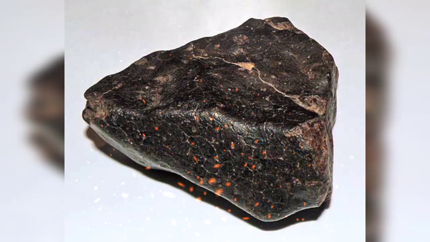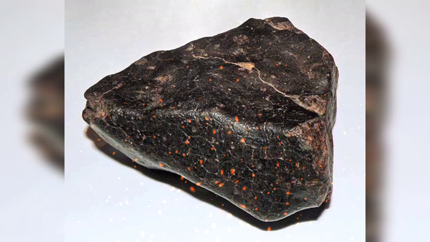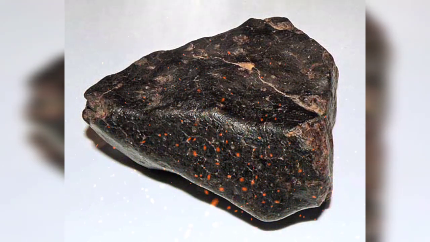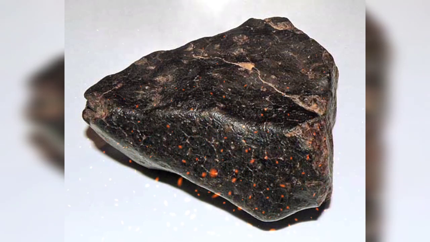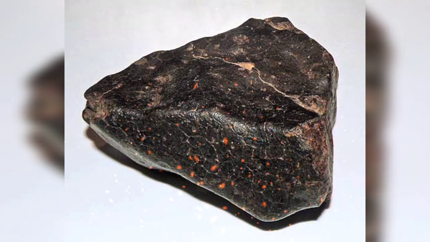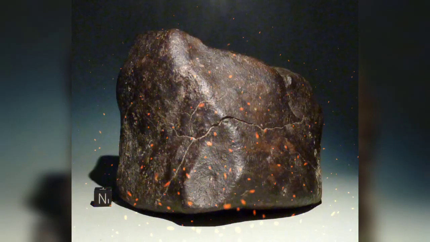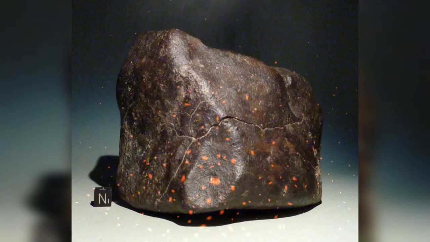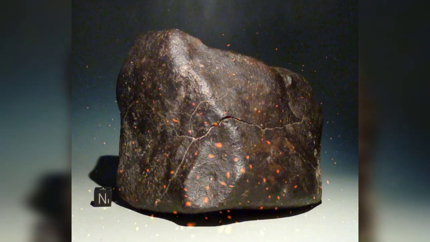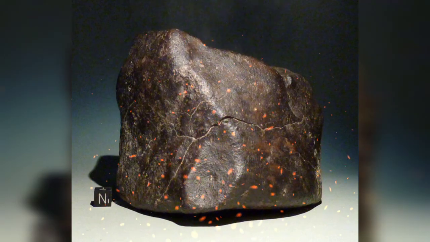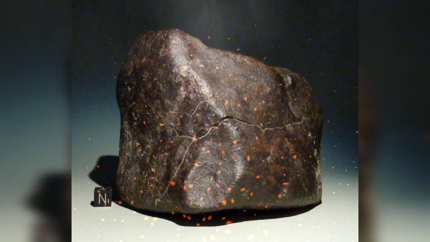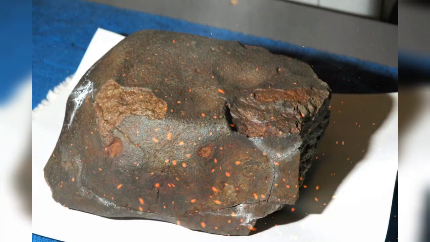This type of structure is very similar to terrestrial planets like Mercury, Venus, Mars, and our planet Earth, right? Which also have metallic cores. Iron meteorites can tell us a great deal about how the metallic cores of planets formed. As you can see, an iron meteorite cut from a core and etched with acid to reveal its crystal structure.